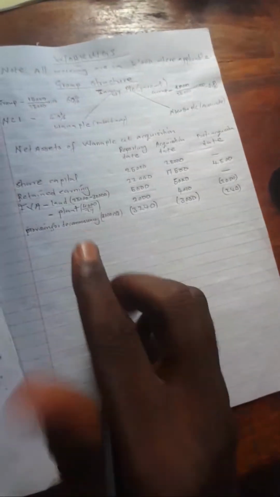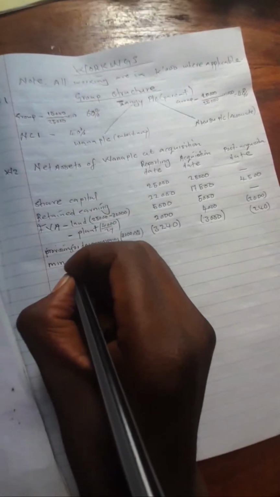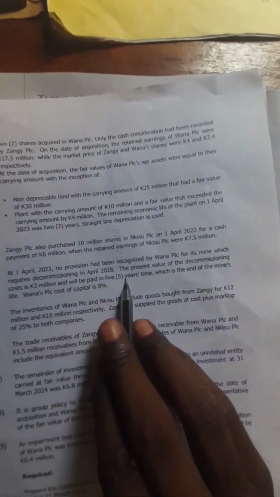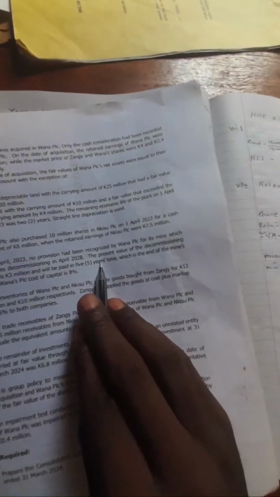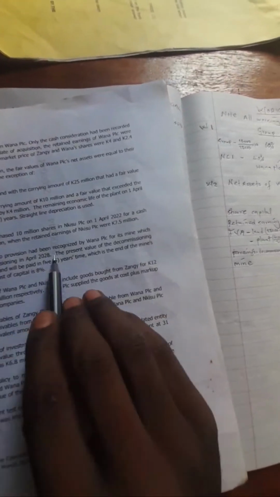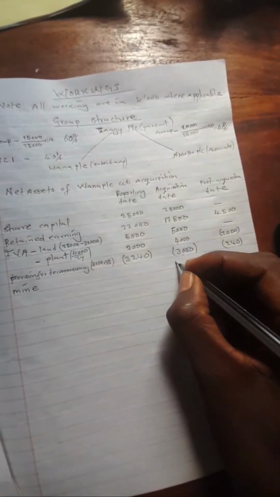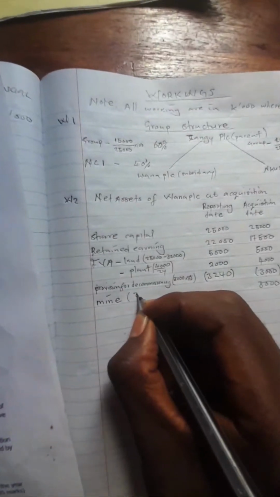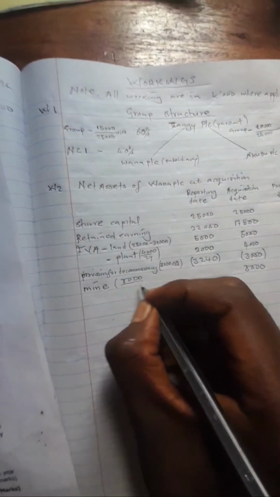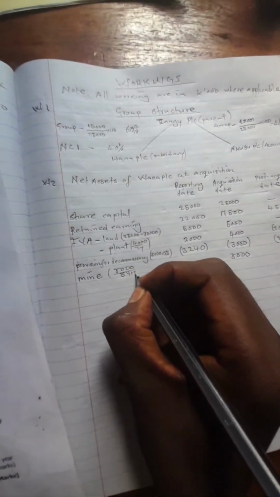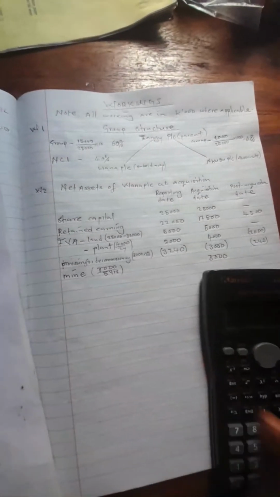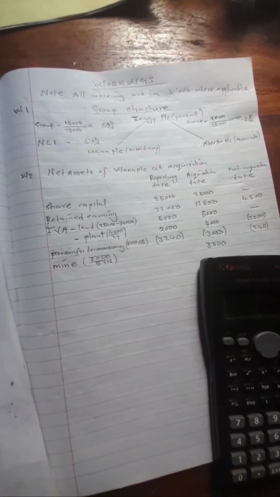And then the mine now. The mine was also at this, but it was saying that the mine will be paid in 5 years' time, so we depreciate it. So at the beginning, it was still 3,000. So at the end, when we depreciate it by 5 years, it's going to give us how much? 3,000 divided by 5 years, that is 600.